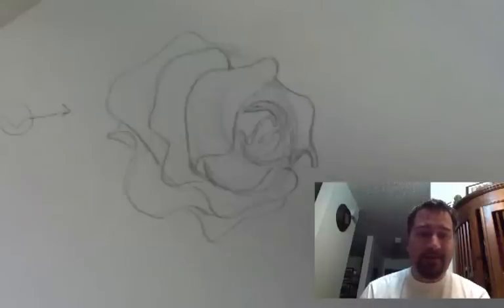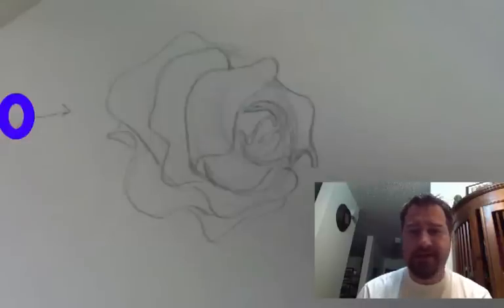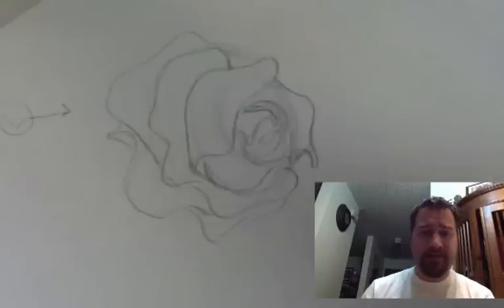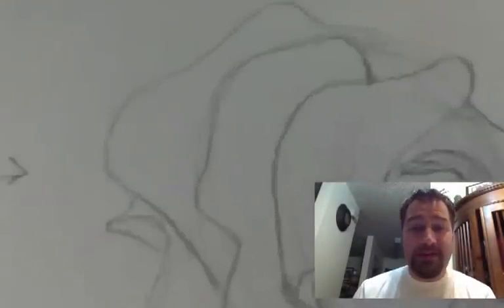So I started with contour lines, and your first step is to pick your light source. Our light source here is on the left side, so that means any one of these petals that gets hit, that's going to help us know where the light's going to be and where the dark is going to be. So let's look at this petal right here. What I'm going to do is shade this petal on the inside, and also do a second thing at the same time.